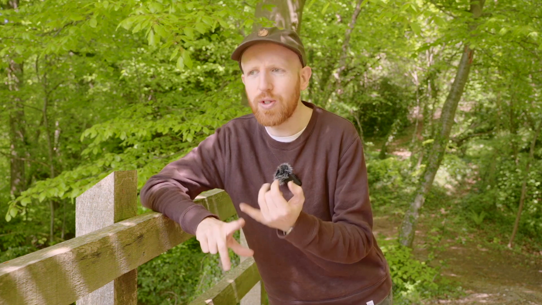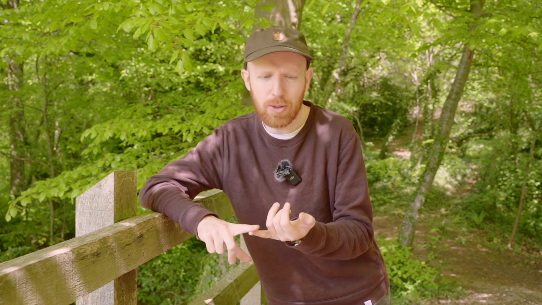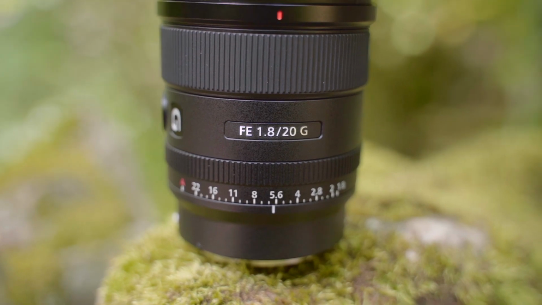You've got things like the 14mm, which Sigma does, a 16mm. You've got variable zoom lenses like the 15 to 35. And then you've got things like the 24mm primes that Sony or Canon might do. But you don't see a lot in that dedicated 20mm focal length. And that gives you an opportunity to create some really original work.